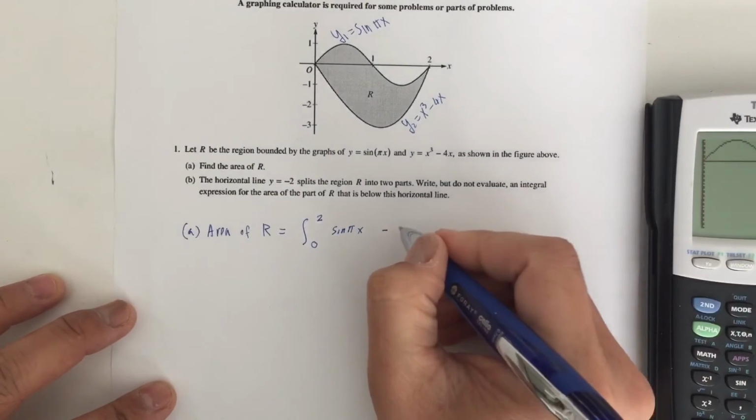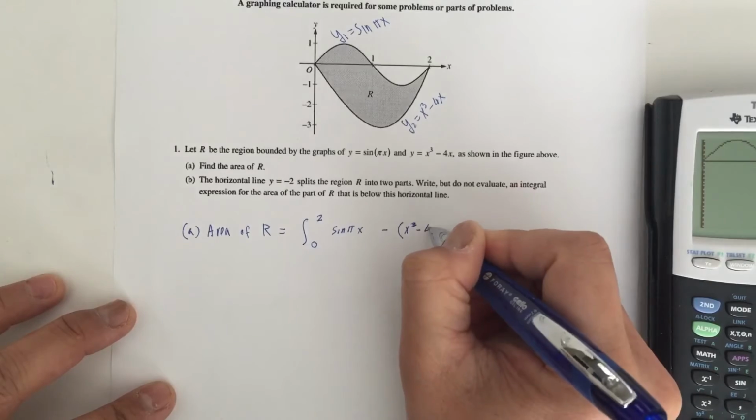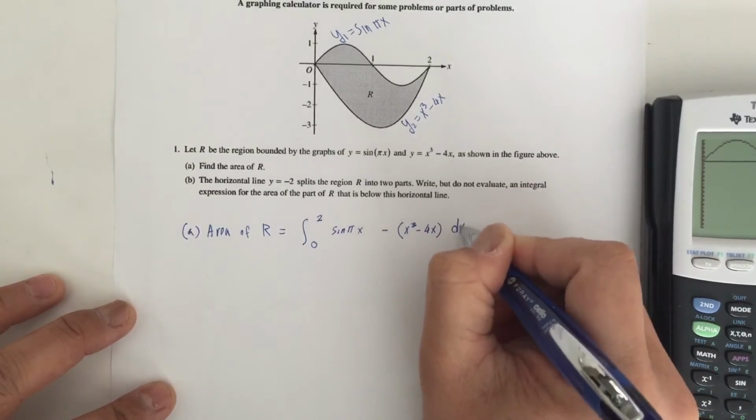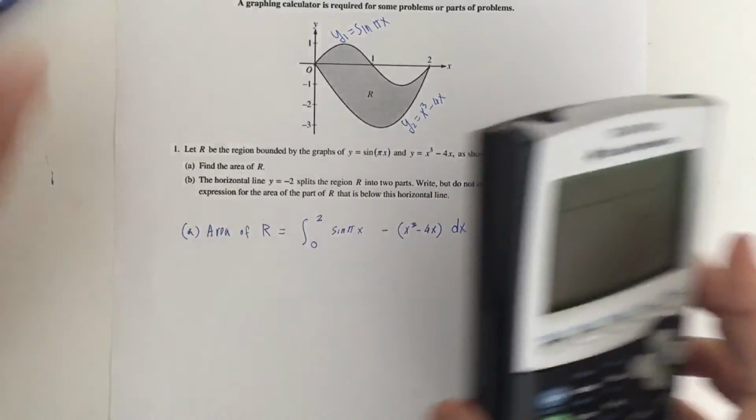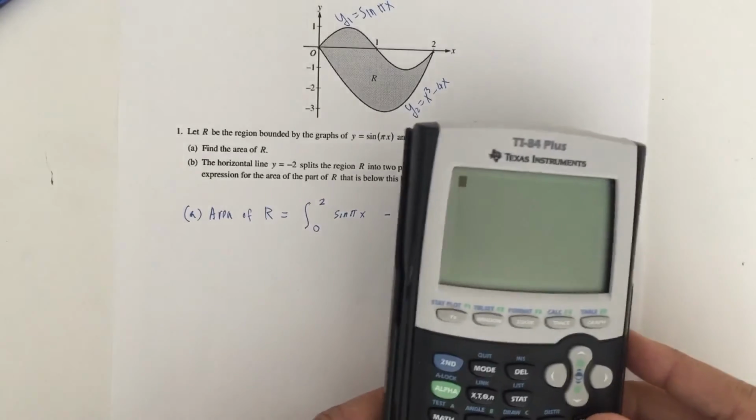Whenever you see more than one term in the bottom function, you need to put them in a pair of parentheses so that you remember to distribute that negative. So let's go ahead and integrate.